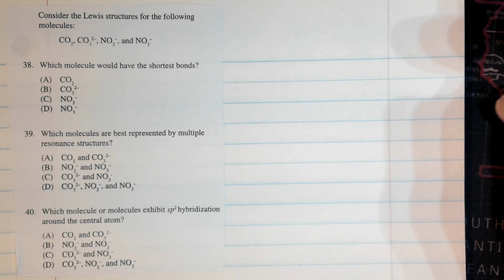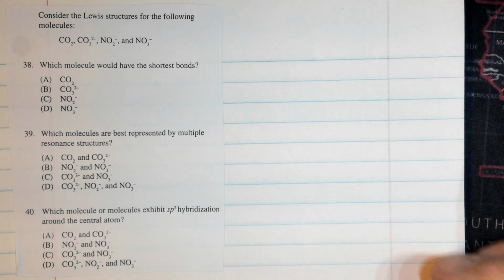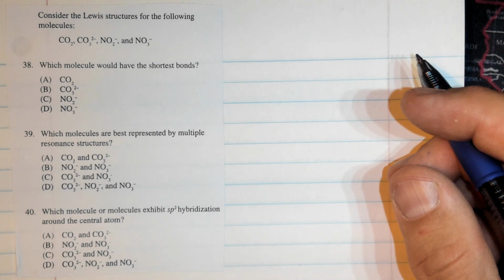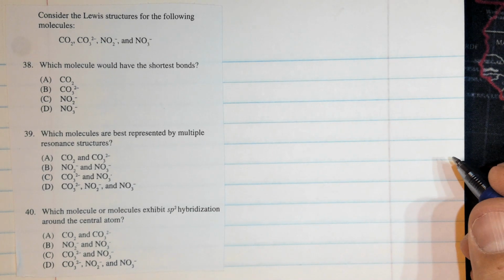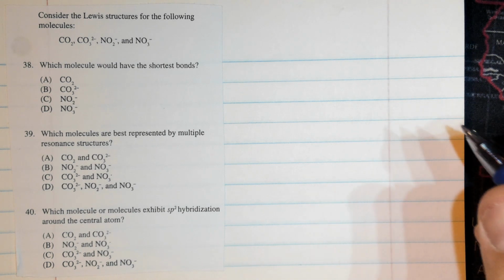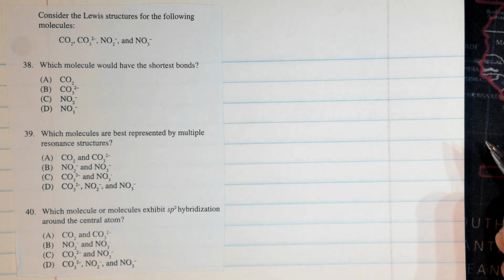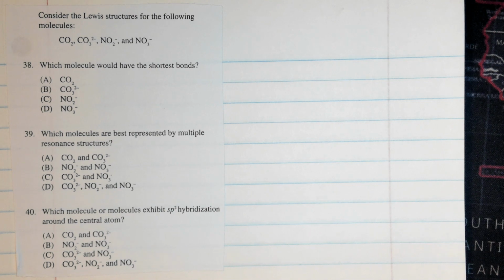Consider the Lewis structures for the following molecules: CO2, CO3 2 negative, NO2 negative, and NO3 negative. Which molecule would have the shortest bonds? Now, to answer all of these questions, we of course want to draw Lewis structures for these four species.